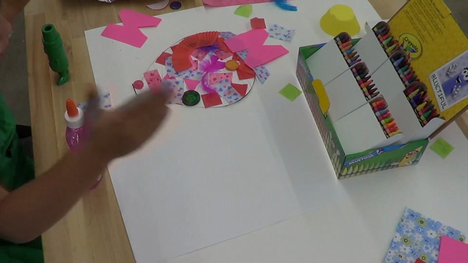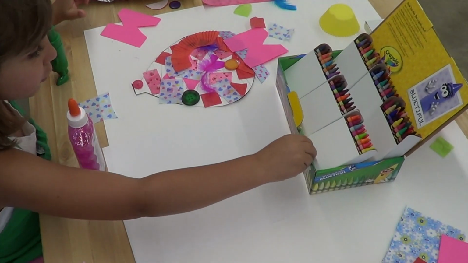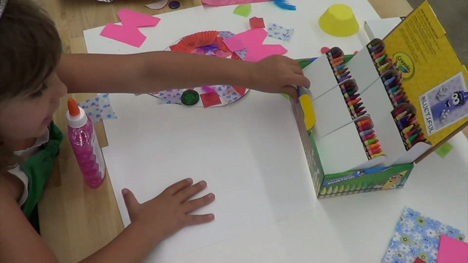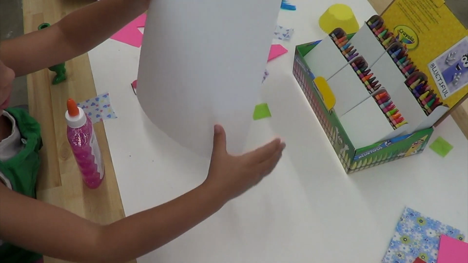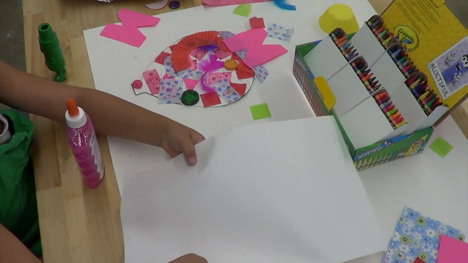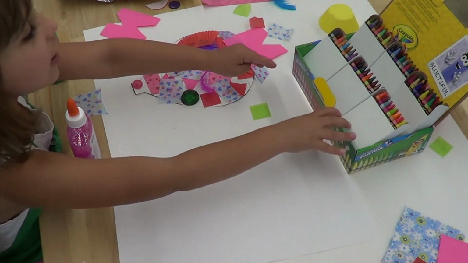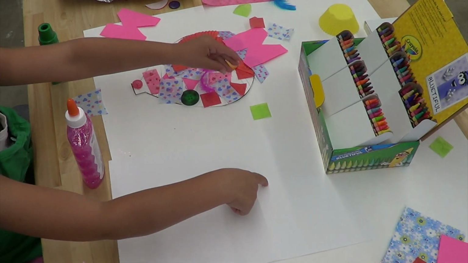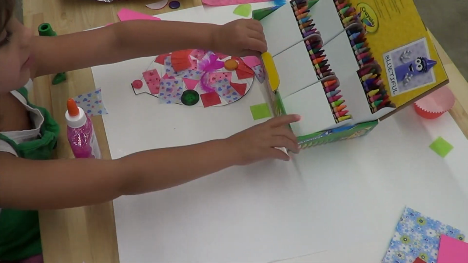So we are going to draw a background on this big piece of paper. That did look like a magic trick, but it actually was just blending into the other piece of paper in the background.